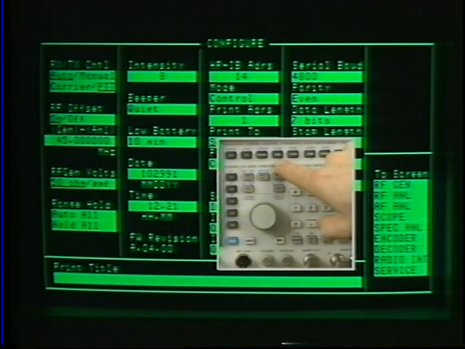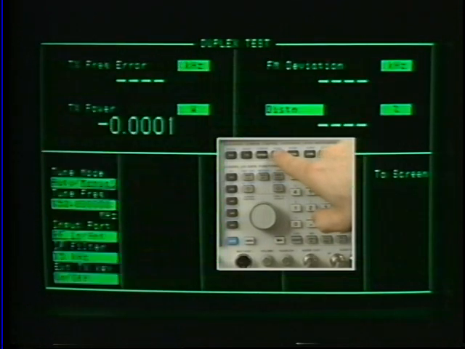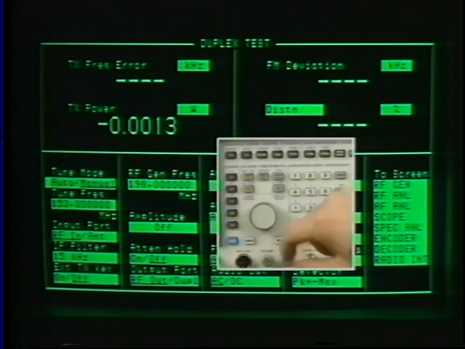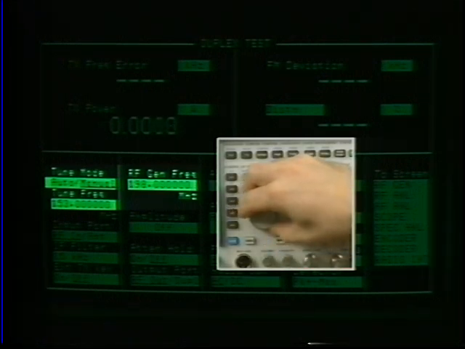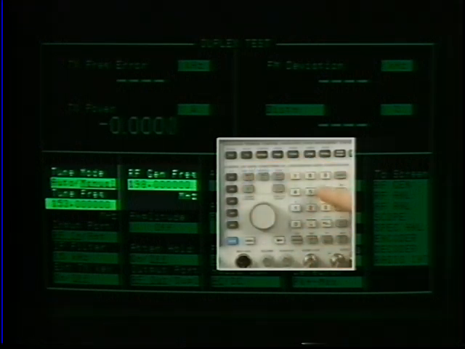I'll use the previous key to return to my duplex testing screen, and you'll notice now that the RF generator frequency and the RF tune frequency are offset by 45 megahertz. If I were to tune to the cellular band, say for example 825 megahertz in the tune frequency, notice that my RF generator frequency automatically retunes to 45 megahertz above that frequency, or 870 megahertz.